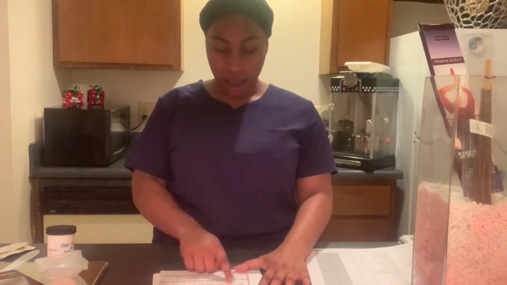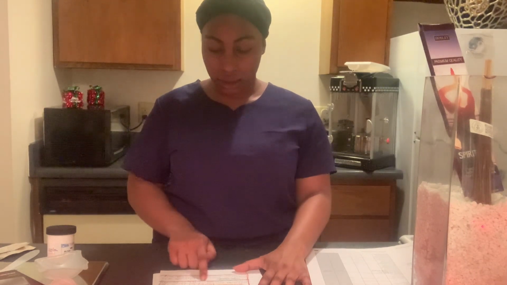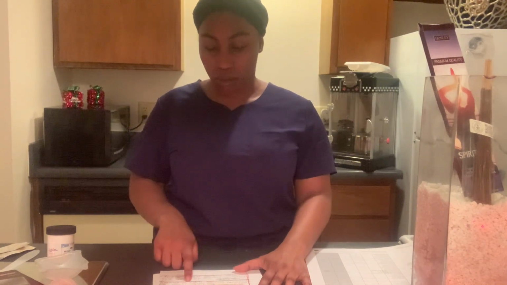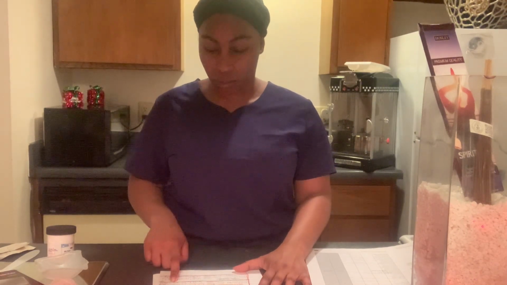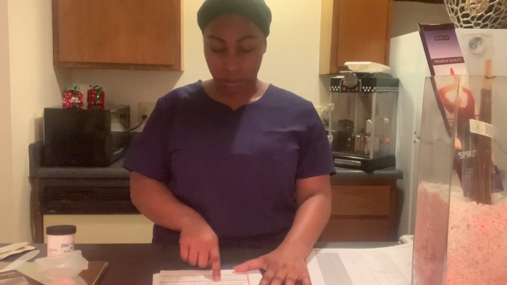Our minimum allowable weight, we subtract 10% from 1.5, and we get 1.35 grams, which is the minimum allowable weight that we can weigh on our weighing scale.